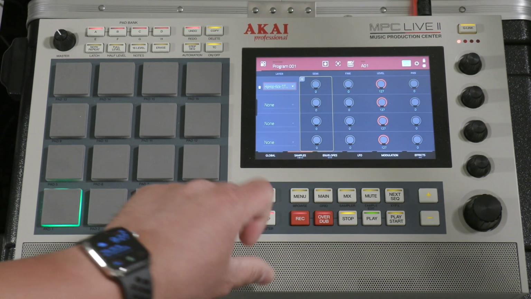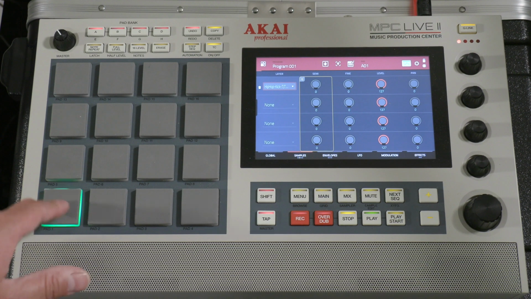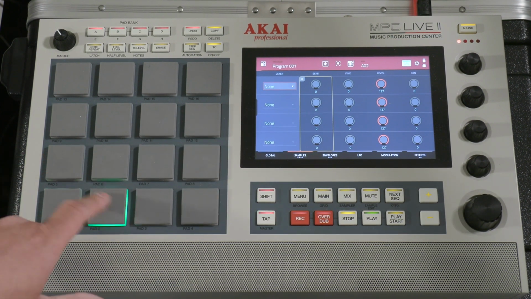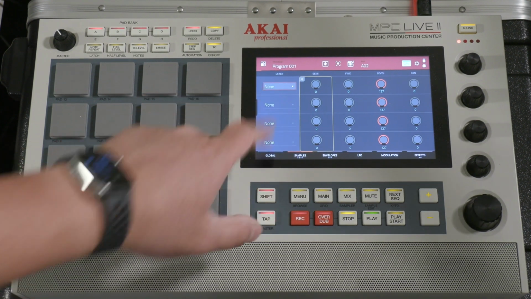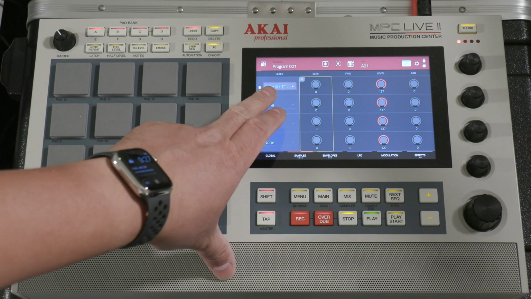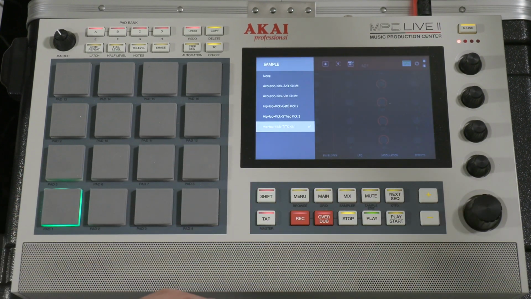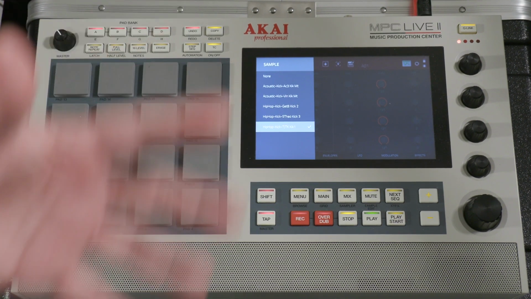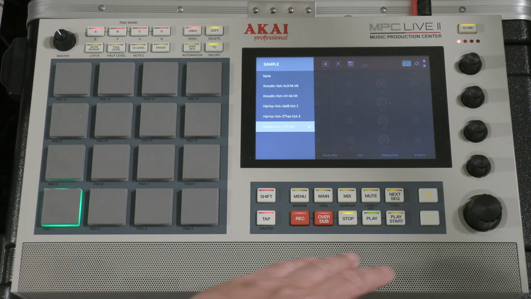So now here we have this sample assigned to this pad for now. If you go to the next pad, you'll see that nothing is assigned. So this pad just happens to be this kick. Which one is it? It's that very last one that I added. That was the one that I mentioned had a little bit of beef to it.